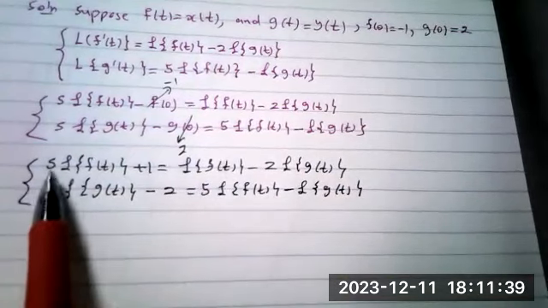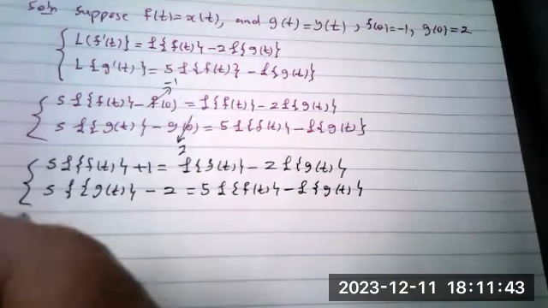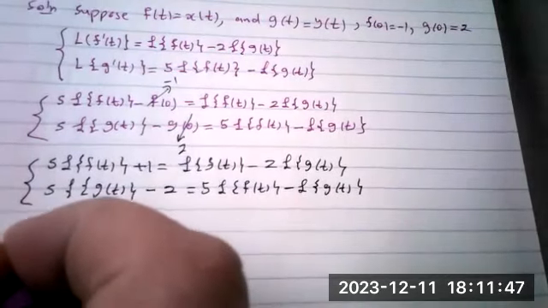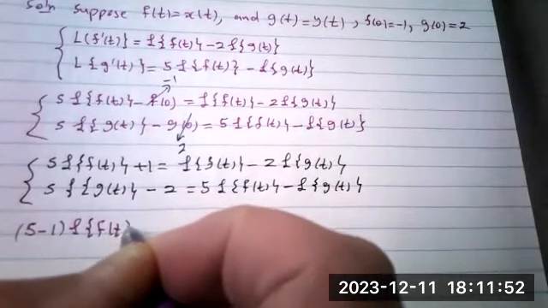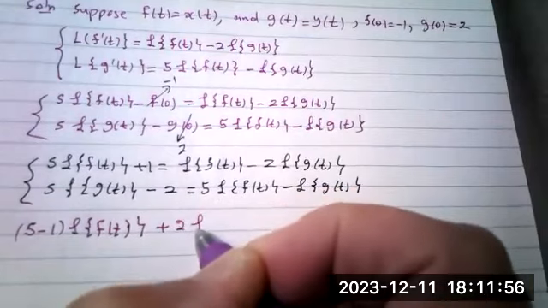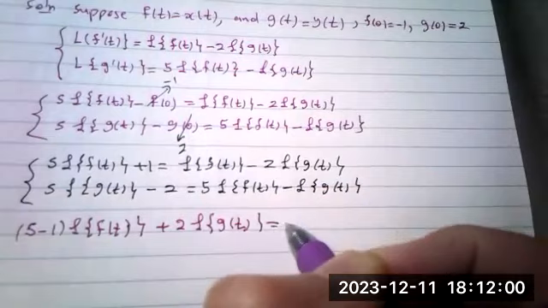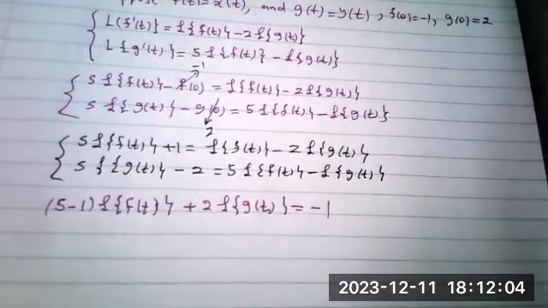I'm going to move terms to the other side and factor out the Laplace of f of t. That gives me s minus 1 times Laplace of f of t, and I bring the 2 Laplace of g of t over here, equal to -1, as a system of equations.